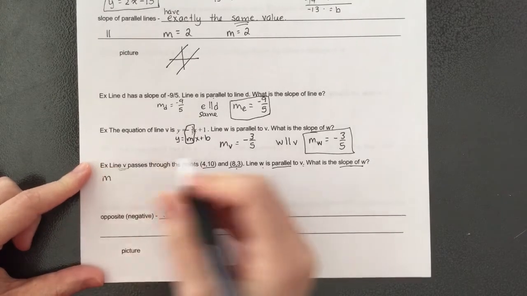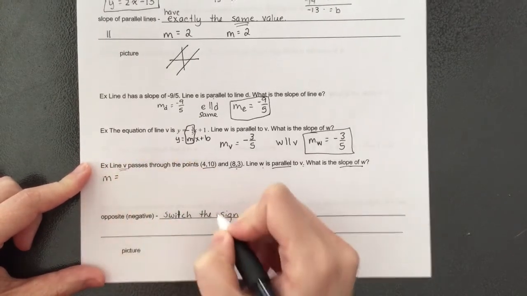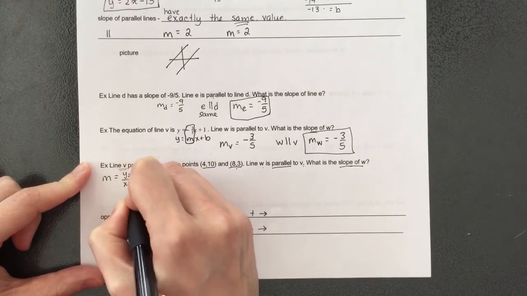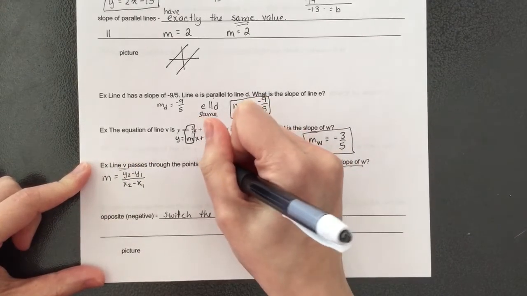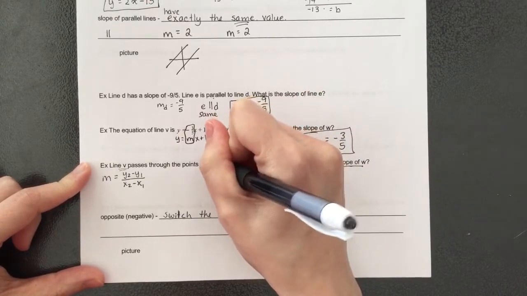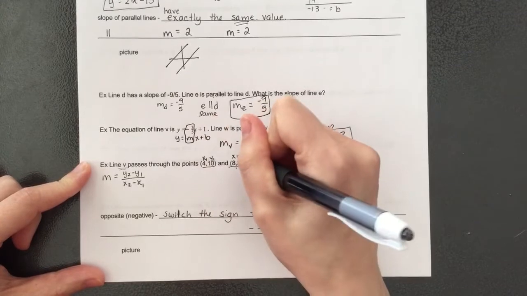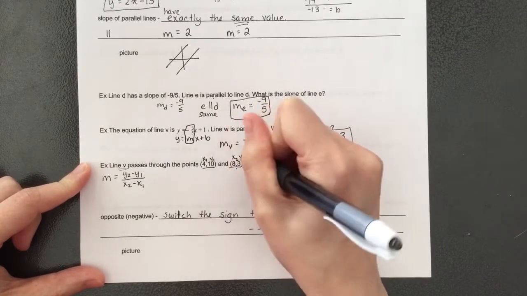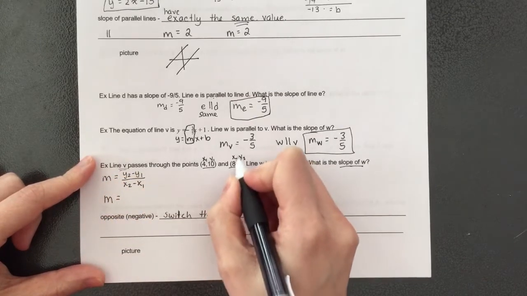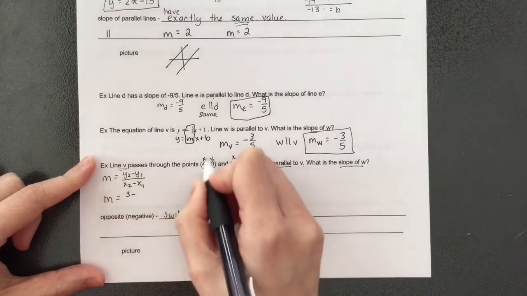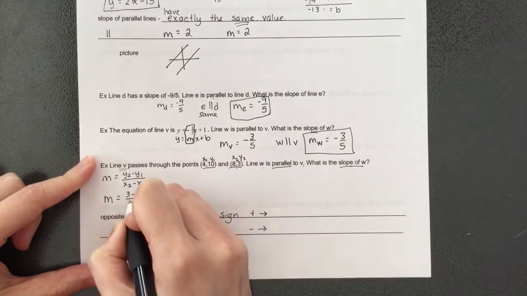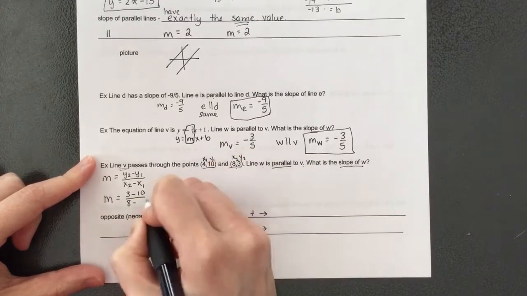So if you remember, our formula to find slope, m is equal to y2 minus y1 over x2 minus x1. So this is an x value, this is a y value, that's an x value, that's a y value. But to tell them apart, I'm going to call this one x1, y1 because that's in the first point, and this one's x2, y2 because those are in the second point. So then the slope is going to be equal to y2, which is 3, minus y1, which is 10, divided by x2, which is 8, minus x1, which is 4.